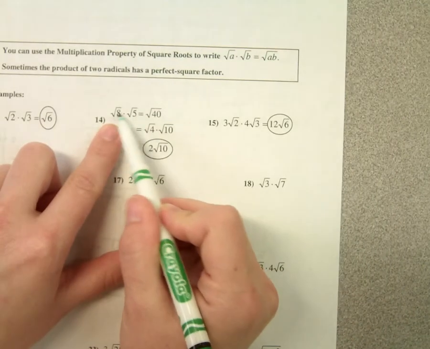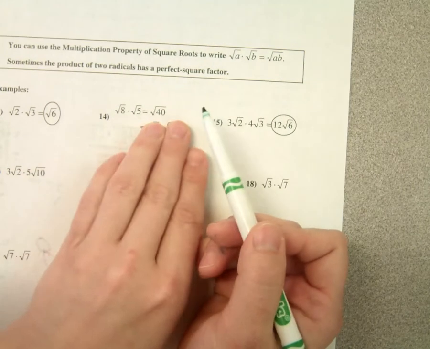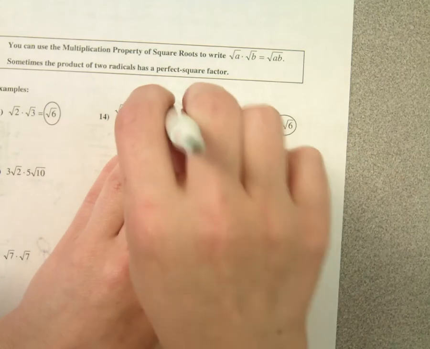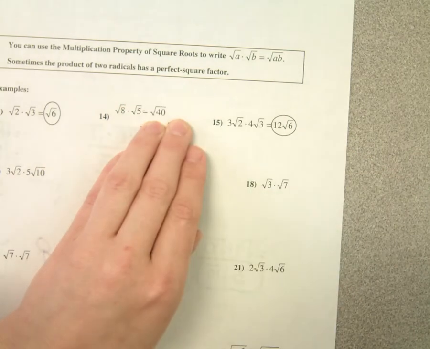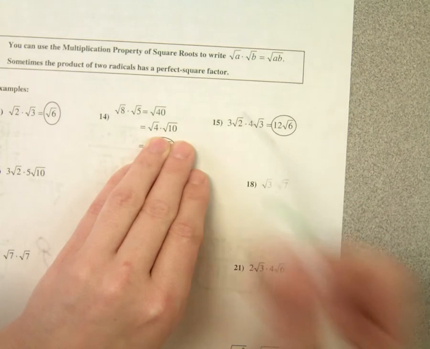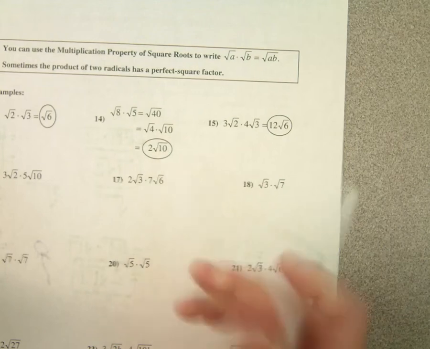So when I look at 14, since they're both under square roots, I can actually multiply them. 8 times 5 is 40, so it's square root of 40. But the reason I didn't stop on this one is because there's a perfect square that goes into it. If there's a perfect square that will go into this, you need to keep on going. So this is what we were doing a minute ago. 4 goes in there 10 times. The square root of 4 is 2. You can't take the square root of 10, so that recopies.